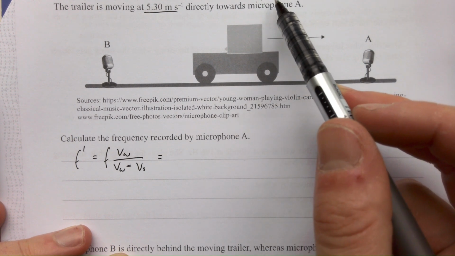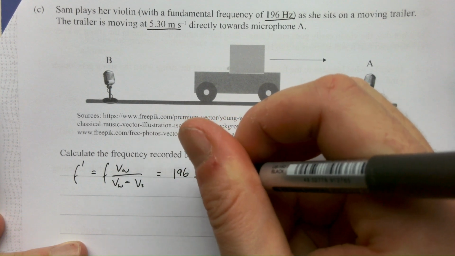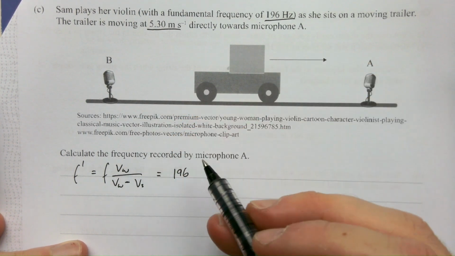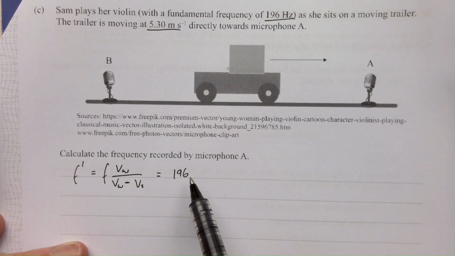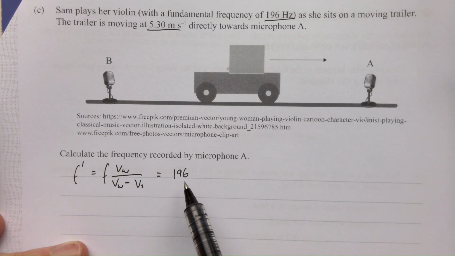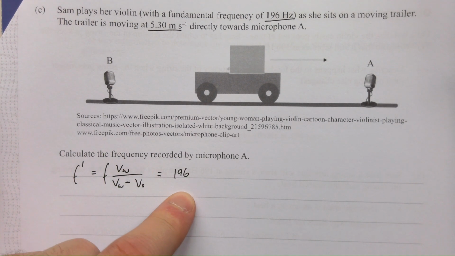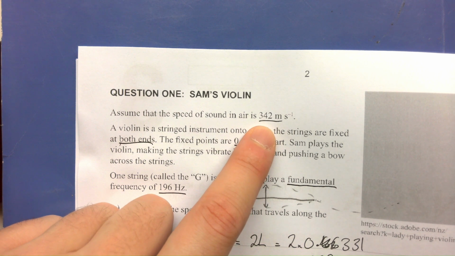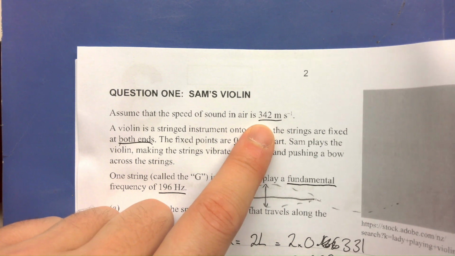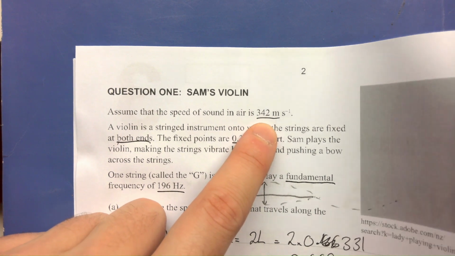Now, our original frequency is 196, we're told that in the question. Now we're multiplying that by the speed of the wave. Now this isn't the speed at which the wave moves along the violin string. We're talking about the speed at which the sound moves through the air. That's a little bit different to usual. Here, this paper is saying that the speed of sound is 342. So if you've memorized 343 over time, this paper is expecting you to use 342. This is a little bit of a curveball.